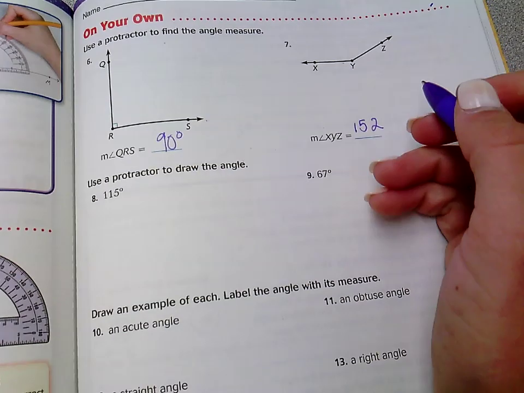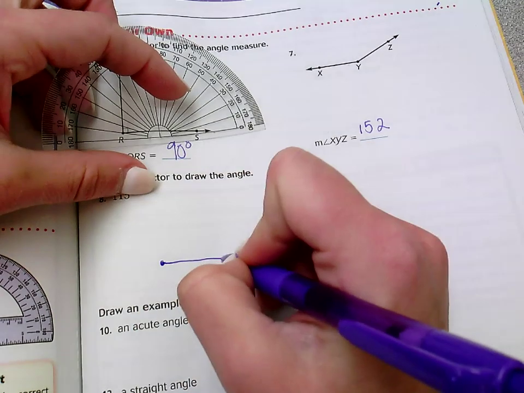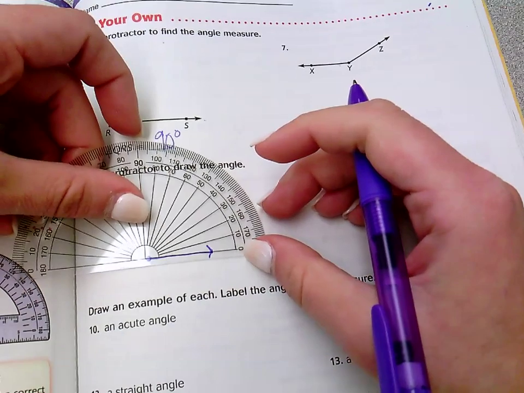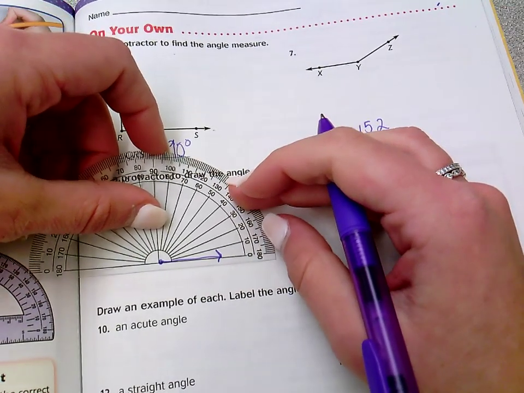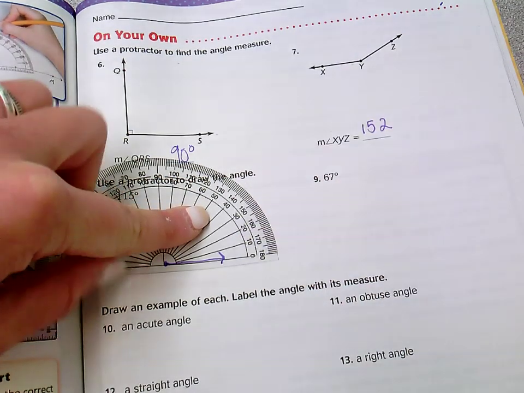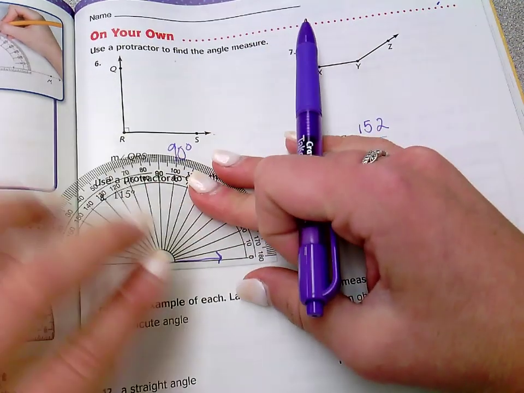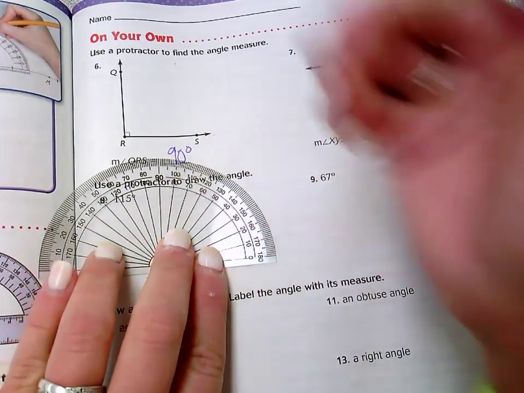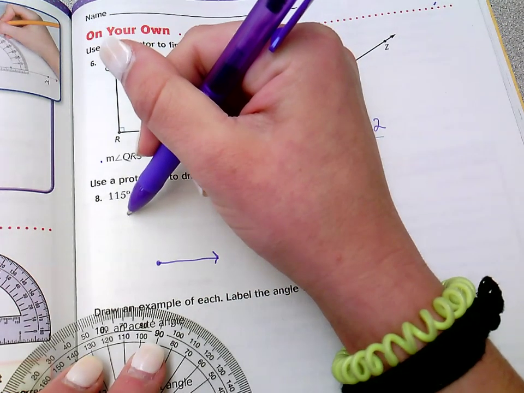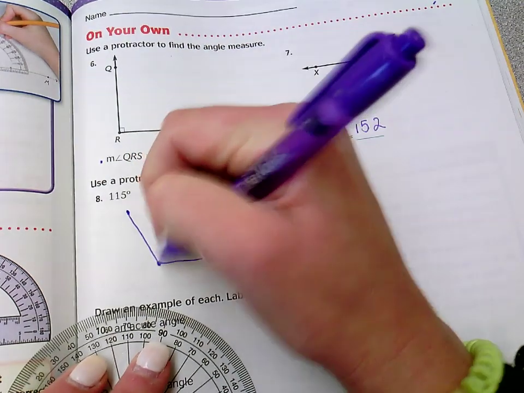Use your protractor to draw the angle. You want to put your dot, and you want to put a ray. You can put it out to the right or the left. I like going out to the right. Now put your protractor here. You know that your 0 is on the inside, over on the right. So you want to go all the way over until you get to 115 degrees. On the inside, 115 is right about here. Bring it down a little bit. See how I marked it so I could bring it down? And then you just connect.